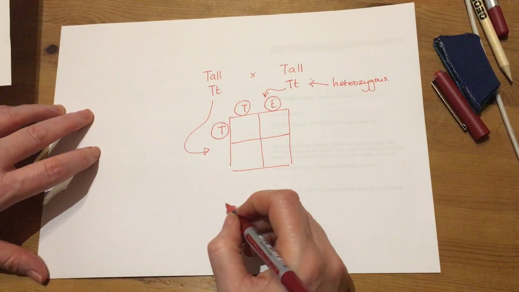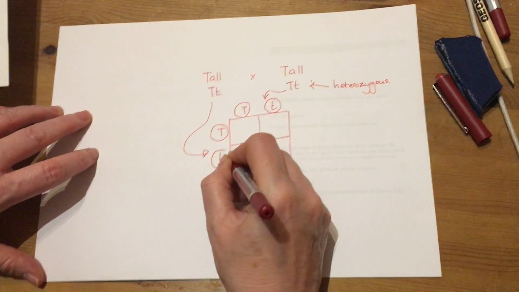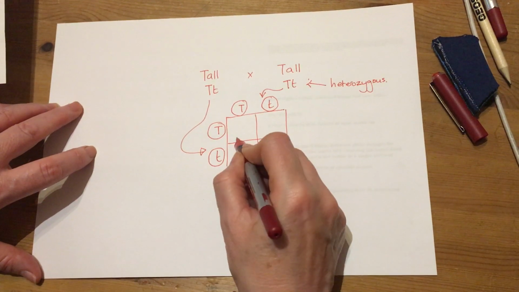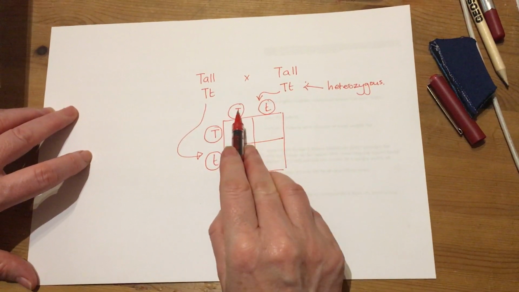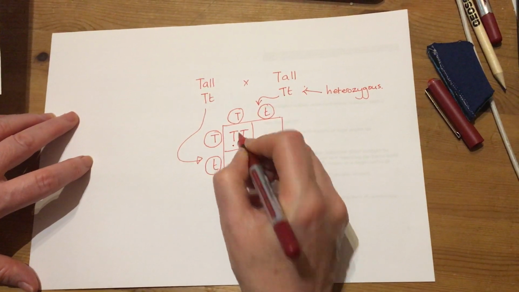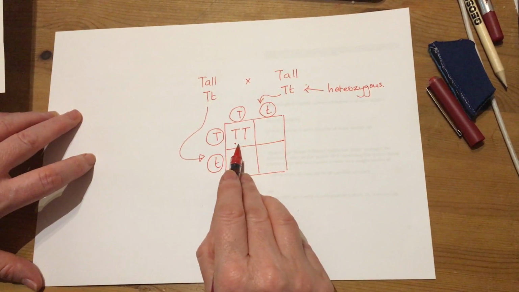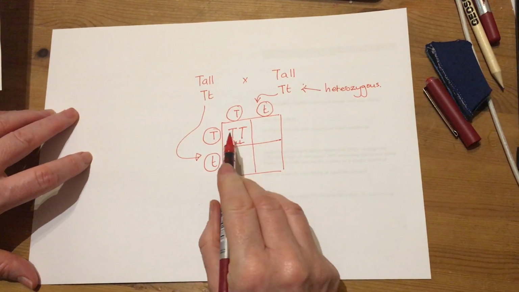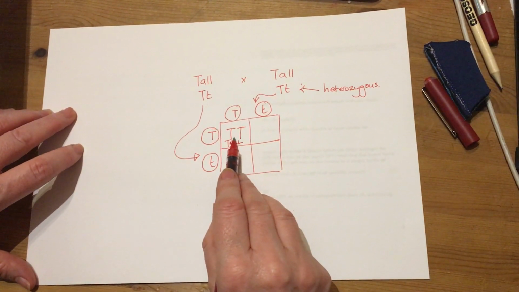So some of the gametes will have big T and the other half will have little t. Now, making our offspring is a little bit different. So in this square, we're going to fuse the big T and the big T. So our offspring here are going to be tall. And they're going to be tall, homozygous dominant.